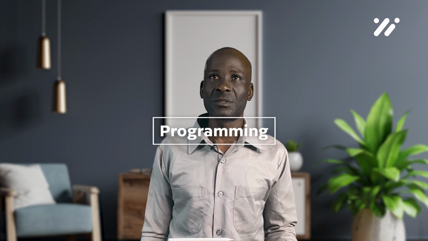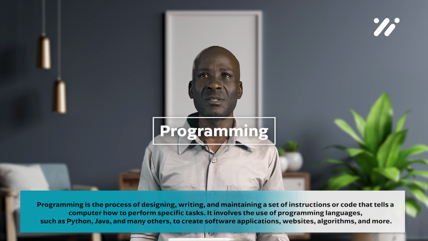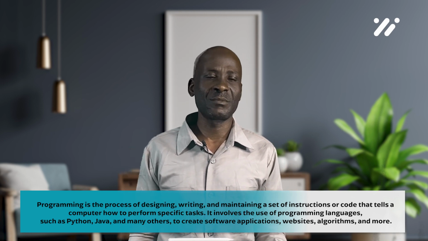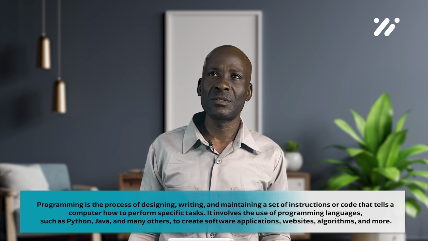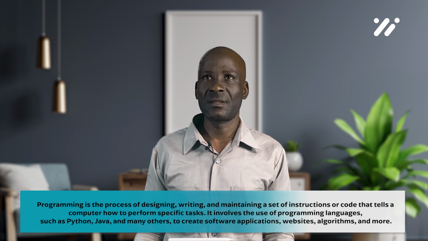And I want to start by defining what programming is all about. Programming is the process of designing, writing, and maintaining a set of instructions or code that tells a computer how to perform specific tasks.